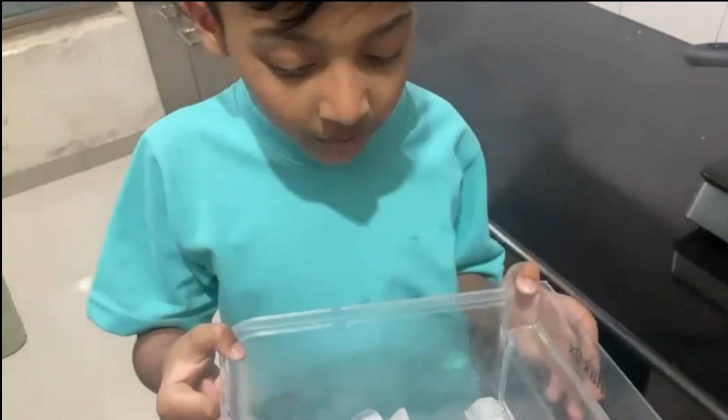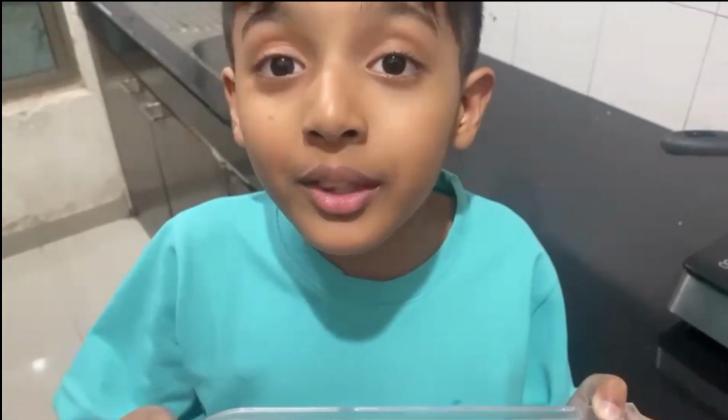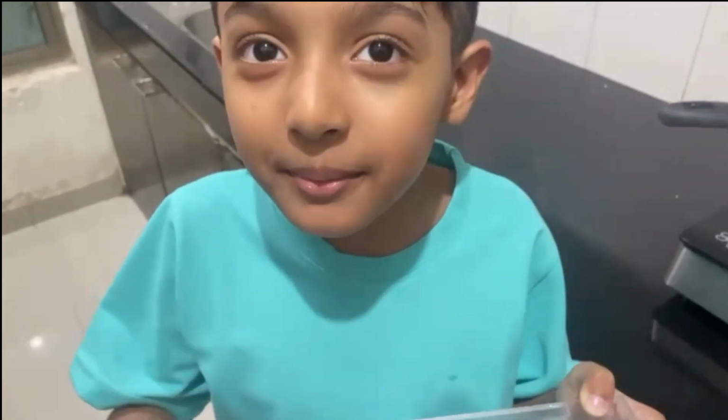Now I'm going to turn this solid ice into liquid water to gaseous vapor.